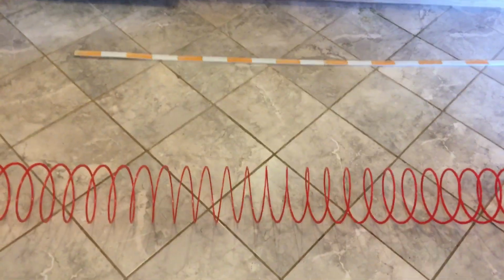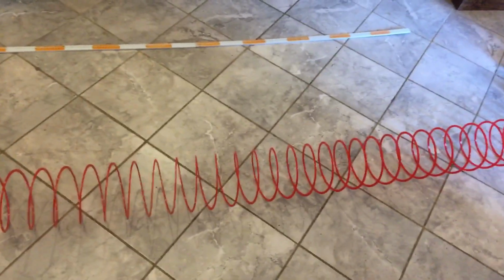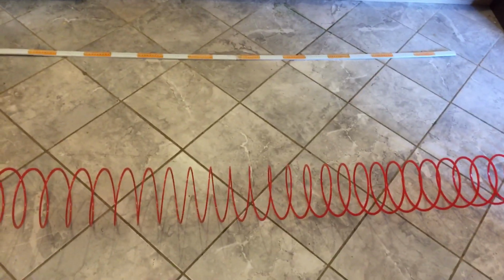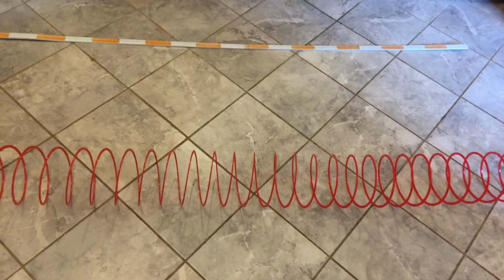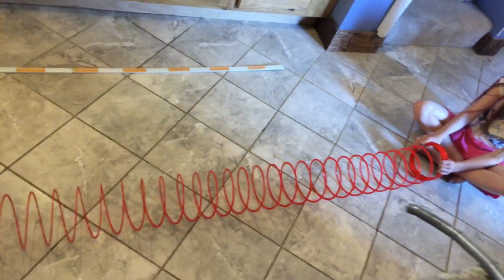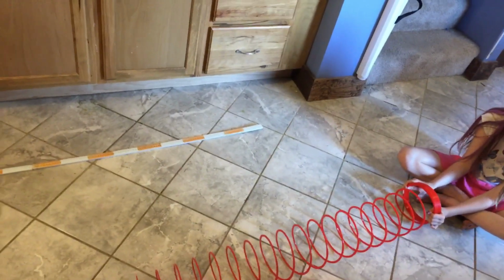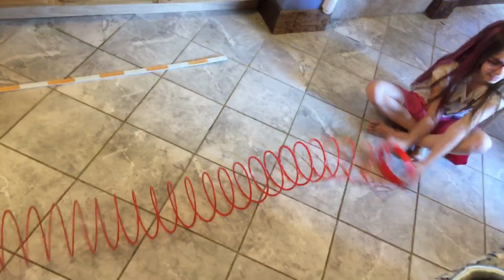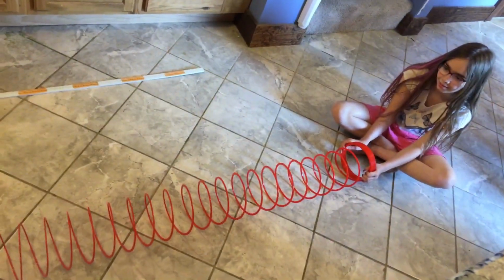So, Taylor, show me a transverse wave with a little tiny amplitude. Okay, and make the amplitude a little bigger now. Okay, let's look at her while she does that. Now make it even bigger. Okay, make it even bigger. Make it even bigger.